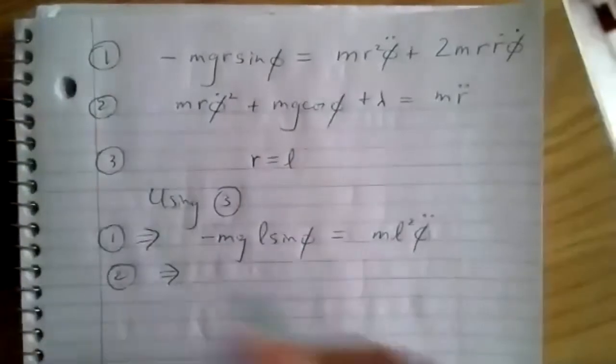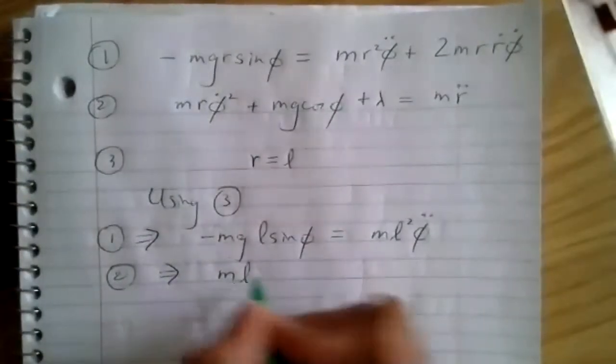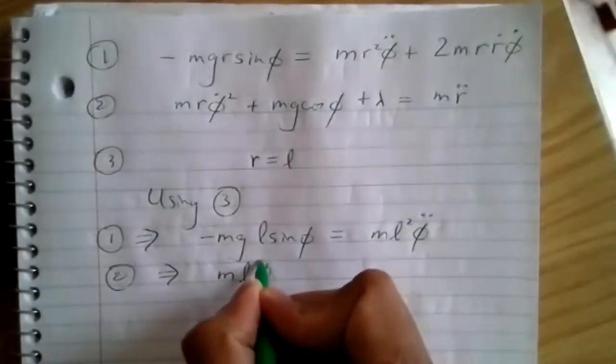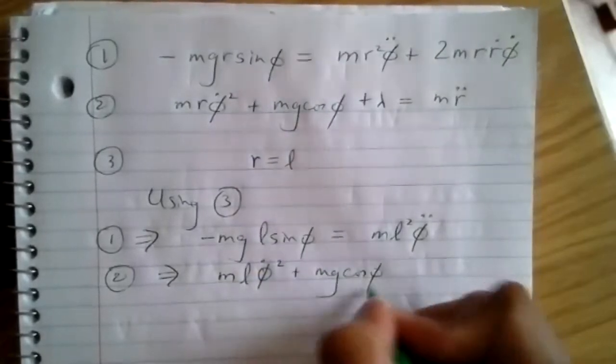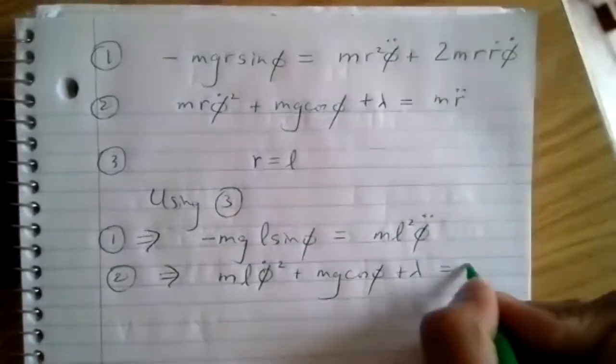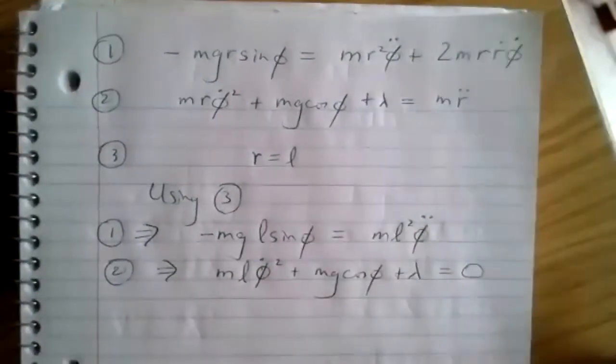Equation 2 is going to become ml phi dot squared plus mg cosine phi plus lambda is equal to 0, because r double dot goes away.